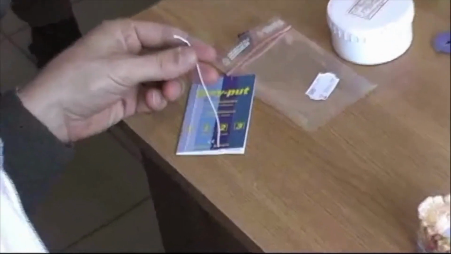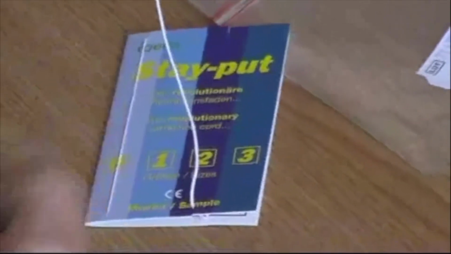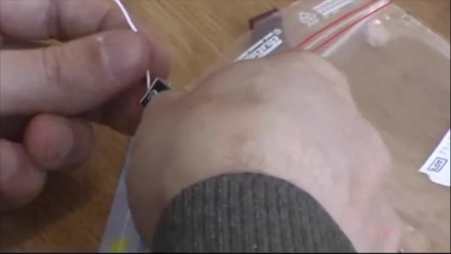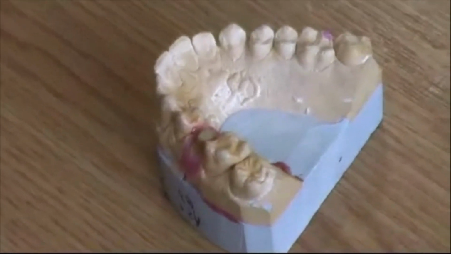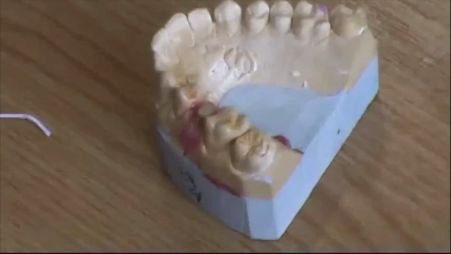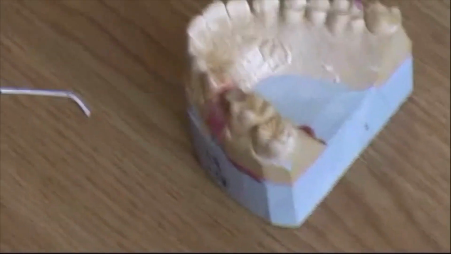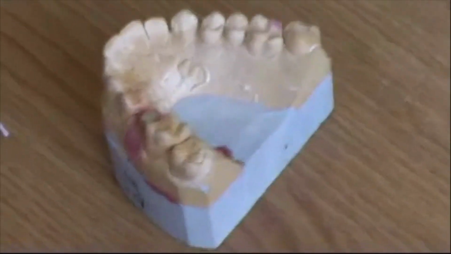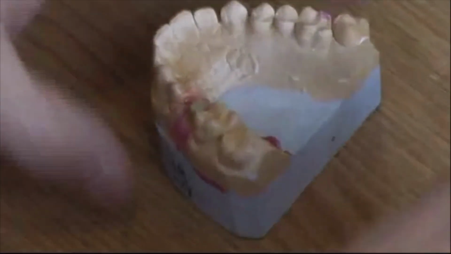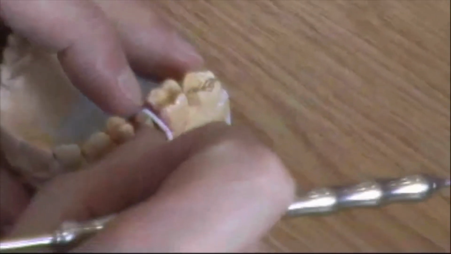And some techniques require double cord. I don't use those techniques. I don't like them anyhow. But some techniques require this. We want to avoid the putty from getting on the preparation itself. So don't imagine that this second cord will get into the sulcus, because then the sulcus is what? To park a tank there. There's no such sulcus. Now this is to be placed over the margin of the preparation, just to prevent the putty from getting to the margin of the preparation.